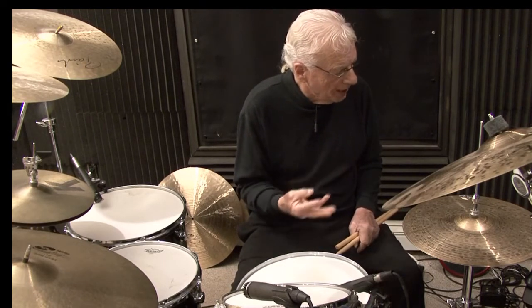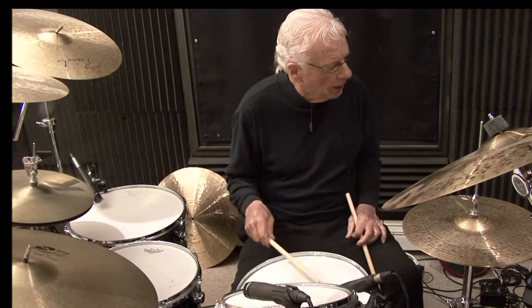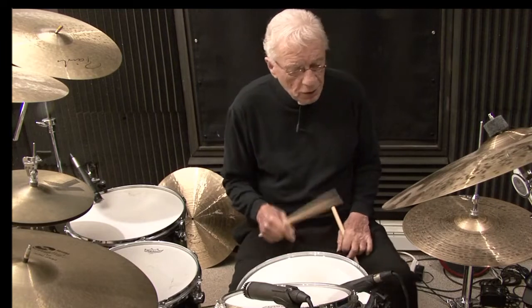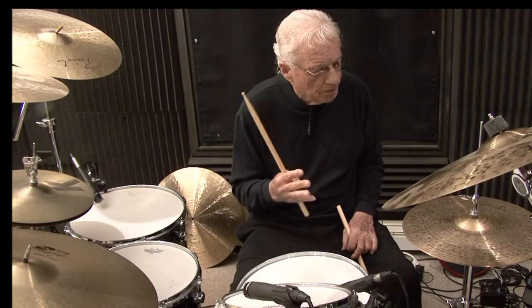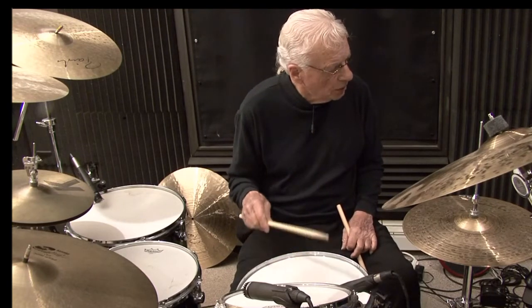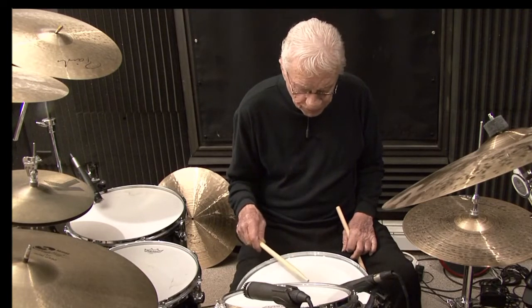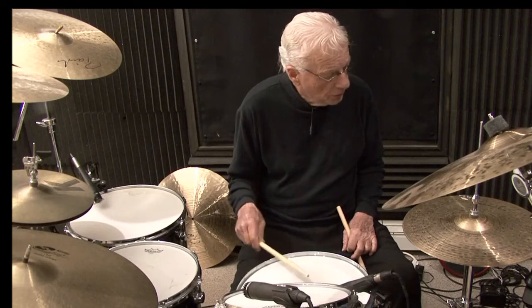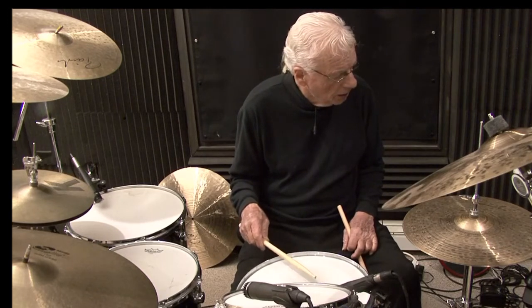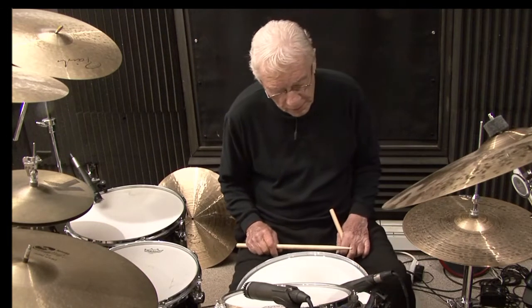Now, there's 3 parts to the triplet. That's what it is, a triplet. Three notes. One and the, one and the. So we're going to take just the first part of the triplet, which would be the downbeat. 1 and the, 2 and the, 3 and the, 4 and the.